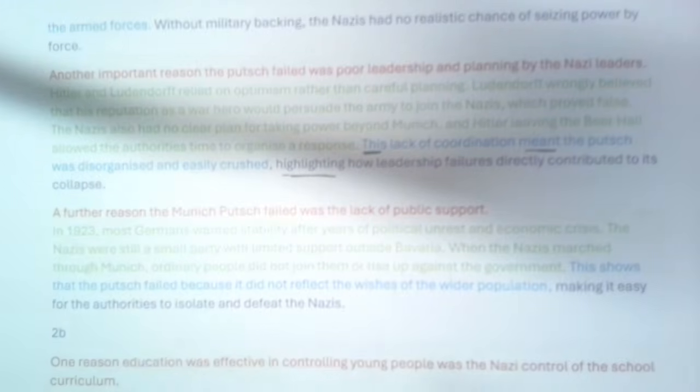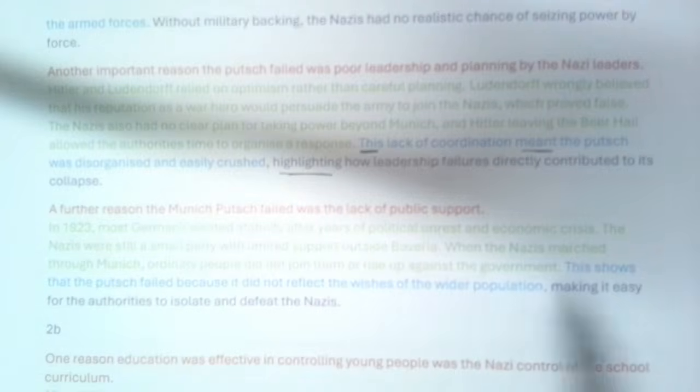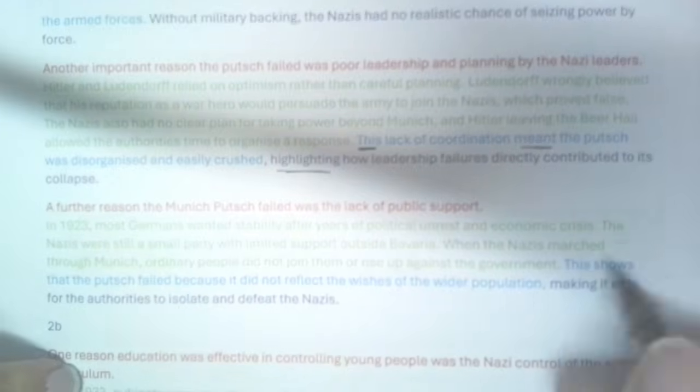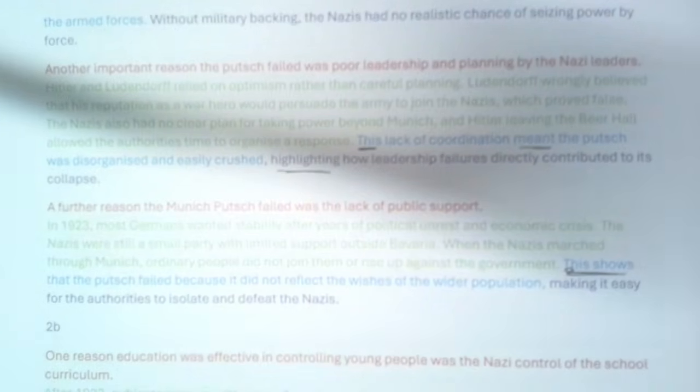Everything's gone horribly wrong. So a further reason why the Munich putsch failed was the lack of public support. Most Germans wanted stability after years of political unrest and economic crisis. The Nazis were still a small party with limited support outside Bavaria, and when the Nazis marched through Munich, ordinary people did not join them or rise up against the government. This shows, again we're back to this shows, that the putsch failed because it did not reflect the wishes of the wider population, making it easy for the authorities to isolate and defeat the Nazis. Okay, so that's the analysis.